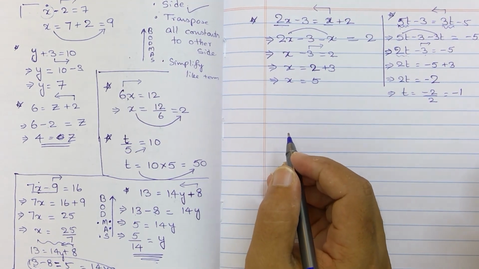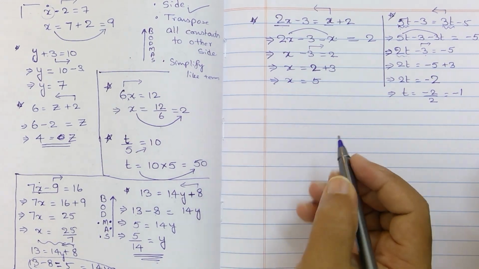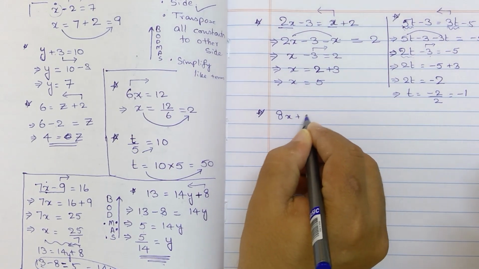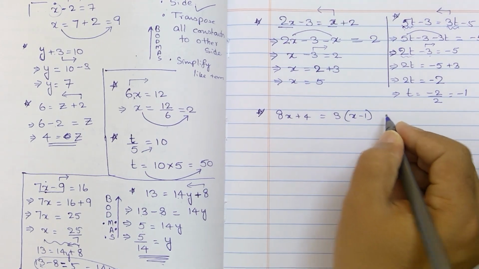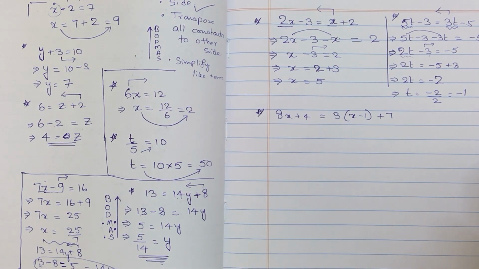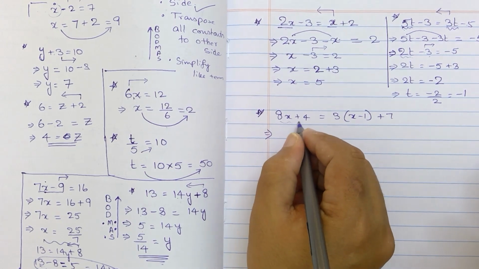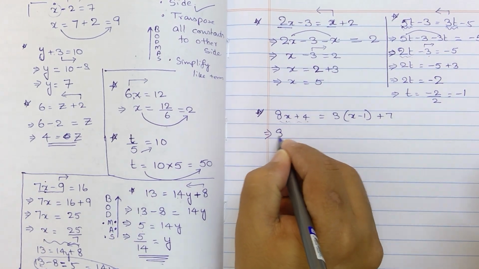Understood? In the same way, let us see one of the problems: 8x plus 4 equals 3 times (x minus 1) plus 7. This is interesting, my dear. Before transposing or solving, let us simplify the expression. On the left hand side you have the simplified one, a variable and a constant, you cannot add further, so it is already simplified.